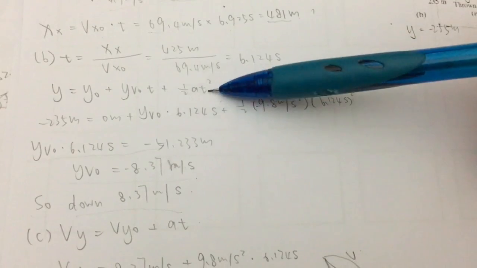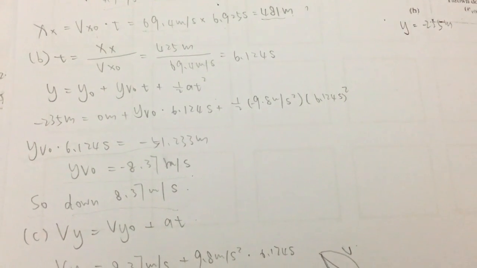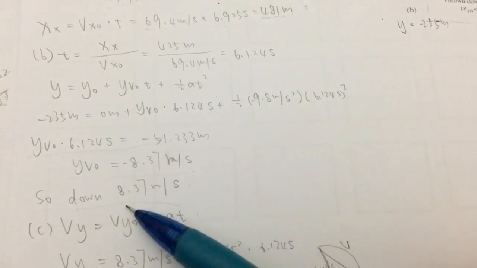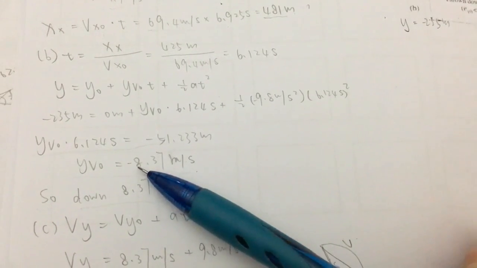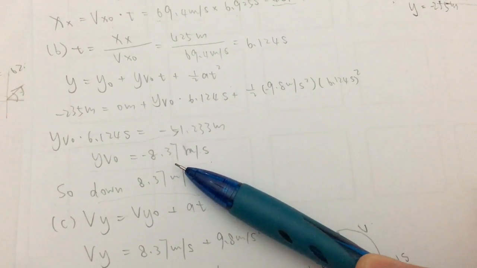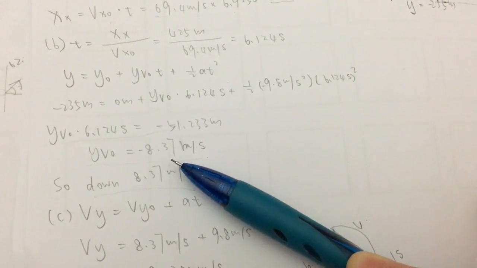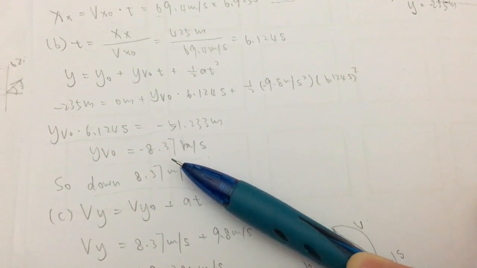Now we still use this formula to calculate the initial velocity of the y-axis, and we find that it is minus 8.39 meters per second. Because it is negative, the direction of this velocity is downward.